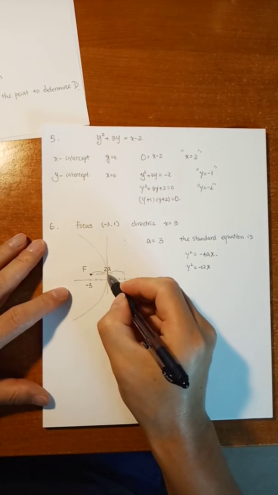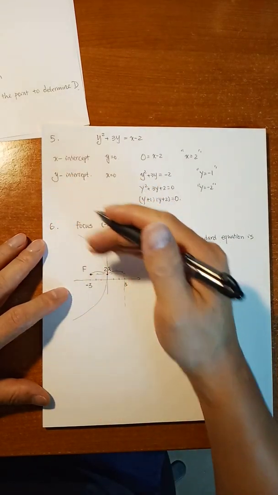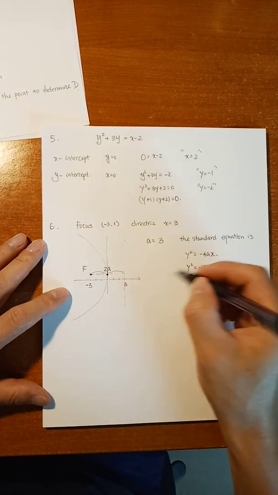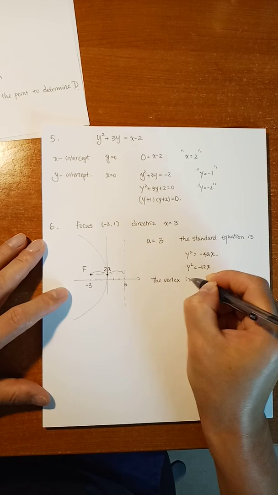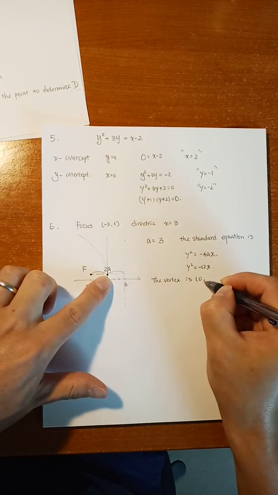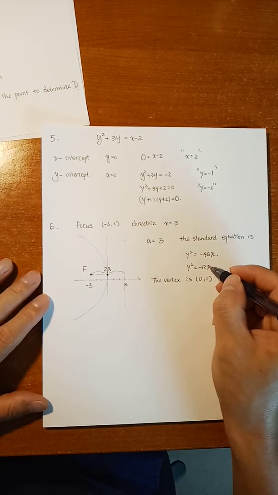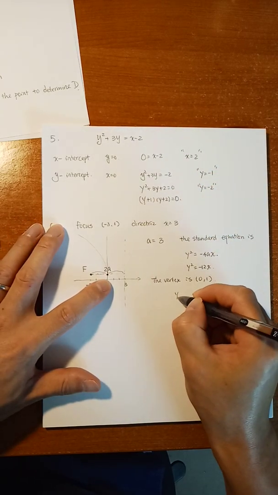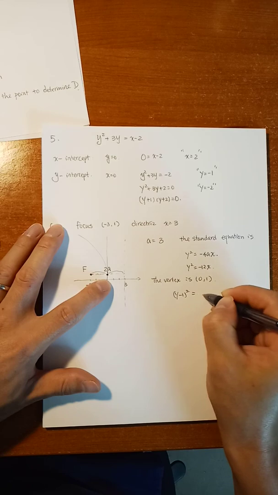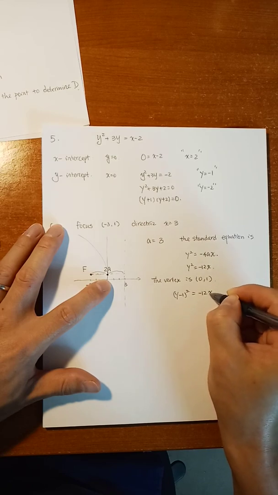But here, be careful. We lift this focus 1 unit up. What is the vertex? The vertex is 0, 1. So once you get the standard equation, you're going to move this standard equation up. So you will get y minus 1 is equal to -12x minus 0.